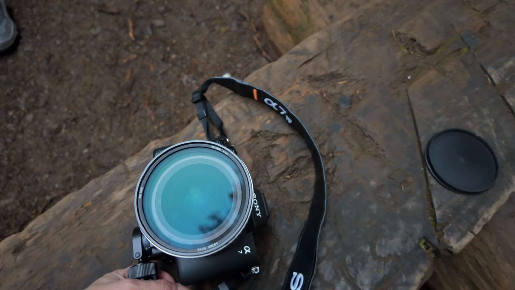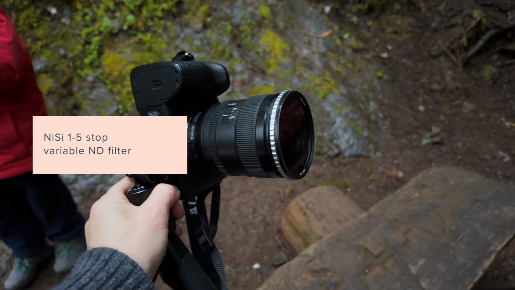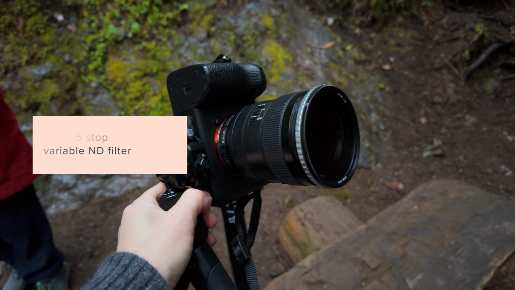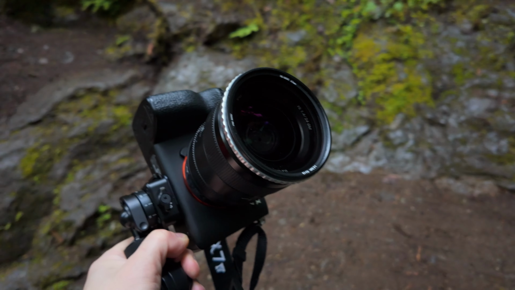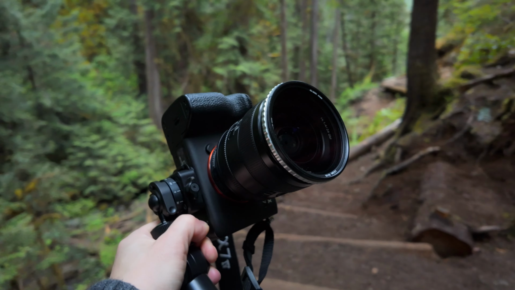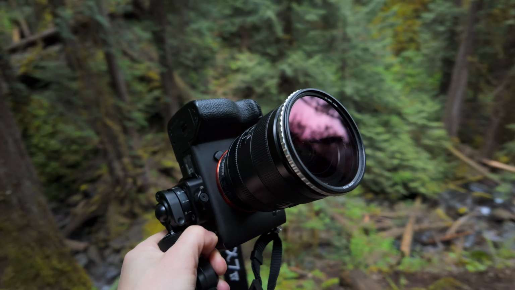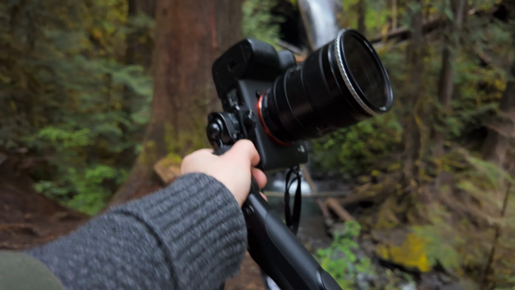The filter is a Nisi 1 to 5 variable neutral density filter. You can use it to take videos as well as slow down for photography, such as a waterfall. This is the first time I'm using this little tripod to take landscape photos.